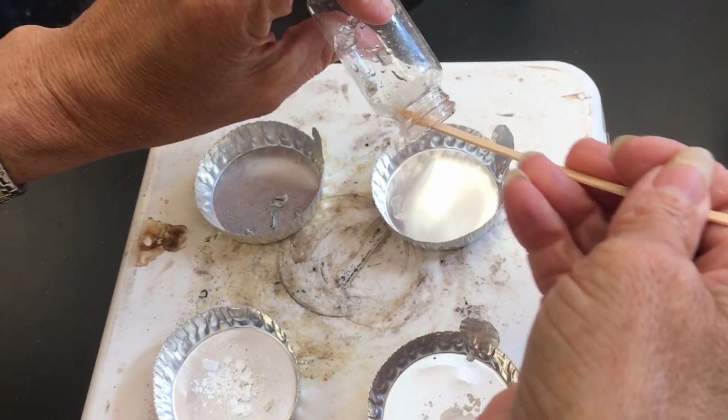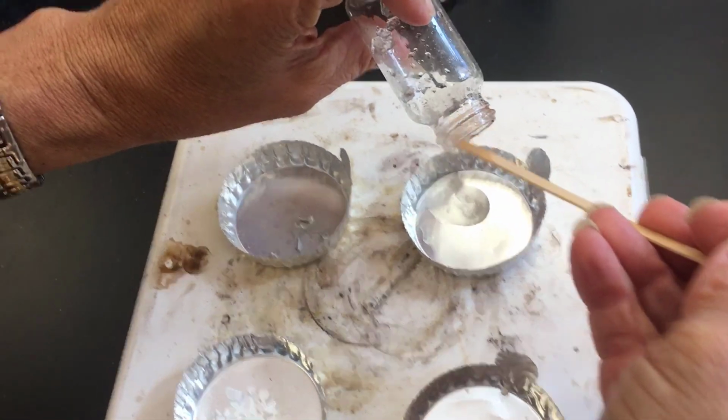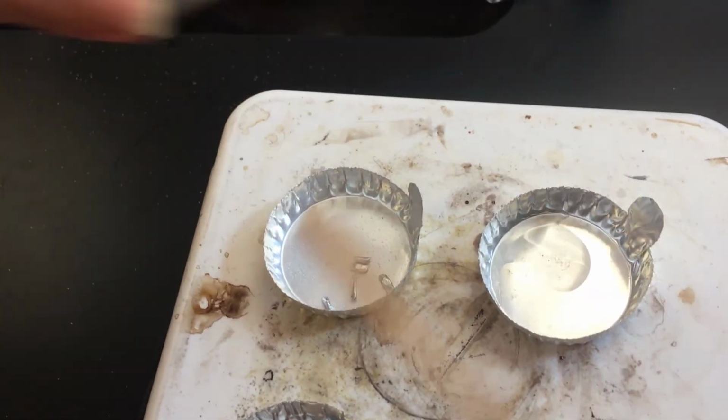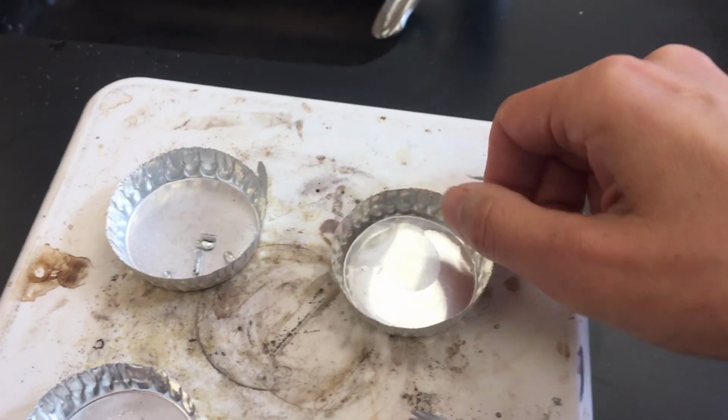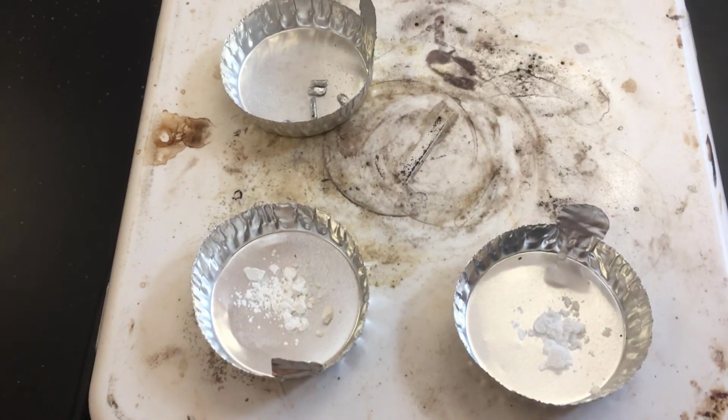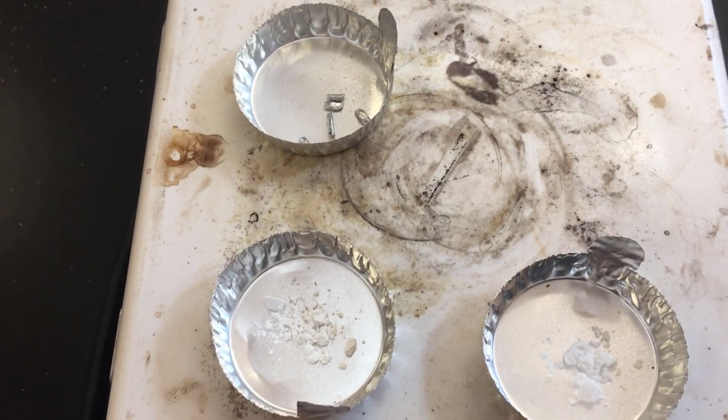And let's get some number 3 into this. And that became liquid almost instantly when I put it on. So we'll take it right off, and now we will wait to see the response in the other 3.